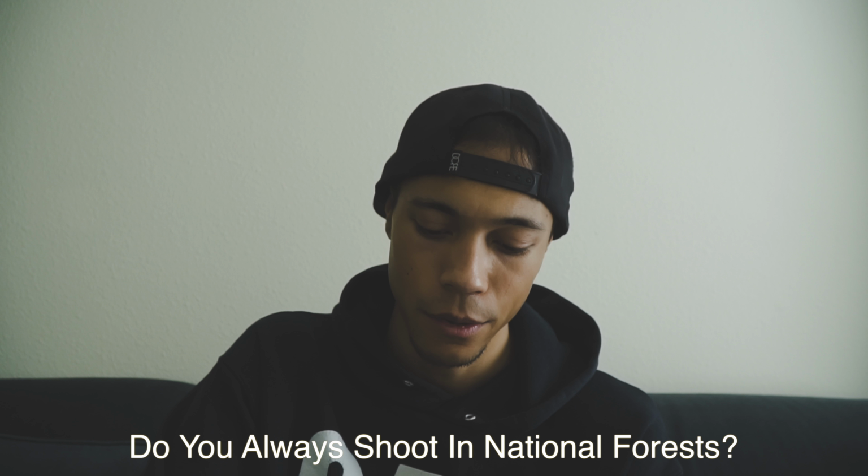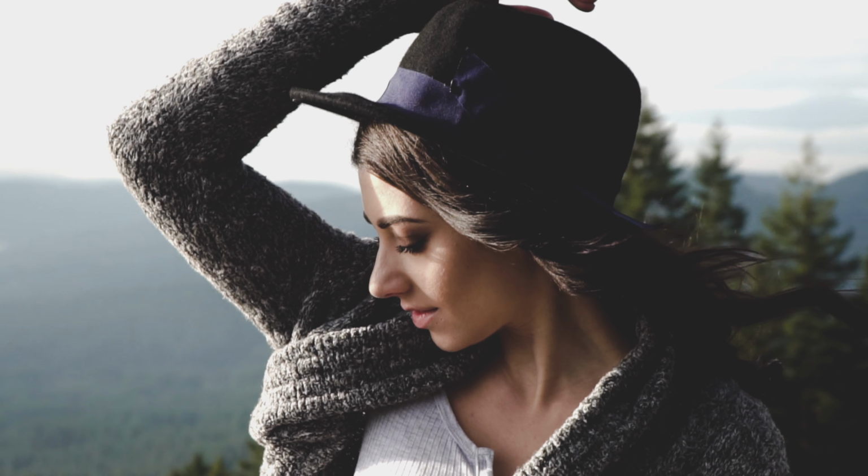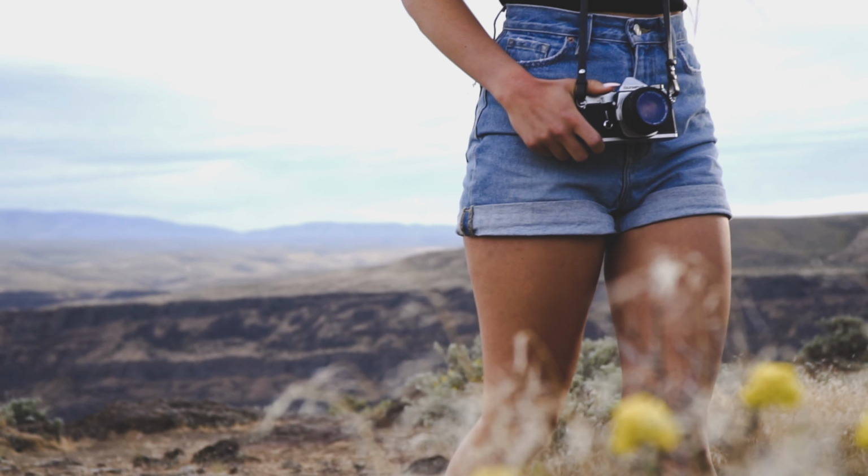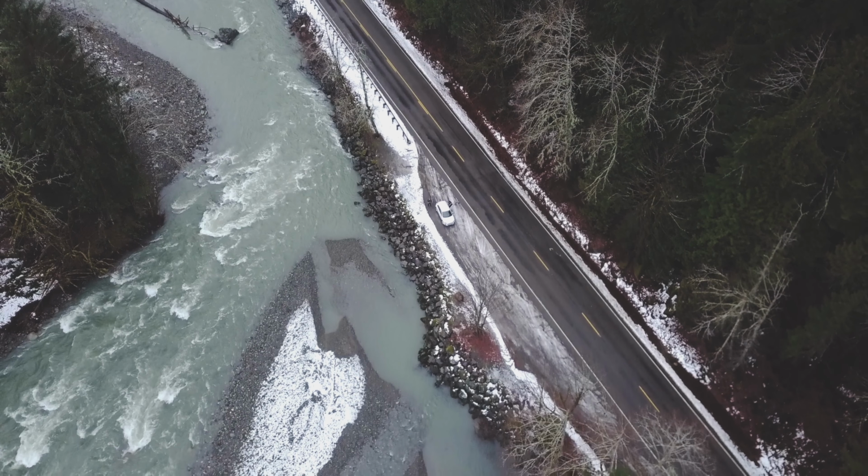Next question, do you always shoot in national forests, or do you like doing city more? I do prefer national forests over city shots. I do not like doing stuff in the city all that often. It's really, really hard for me to get good composition. And I know it sounds really weird because some people are like, but there's lines everywhere and all this stuff.